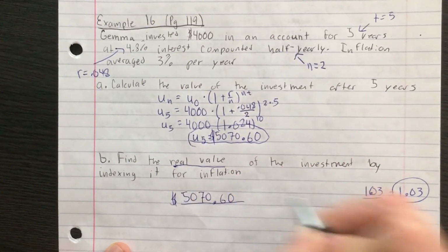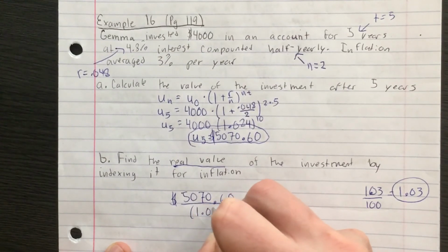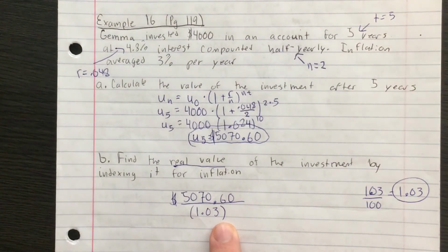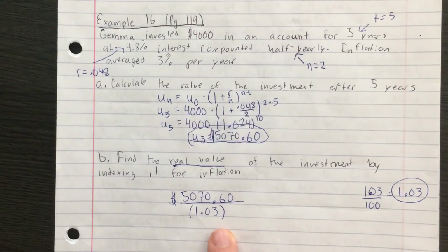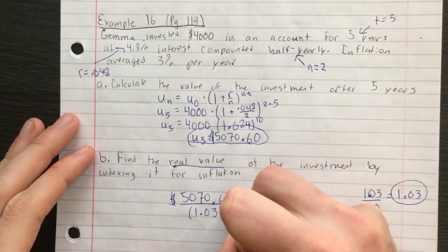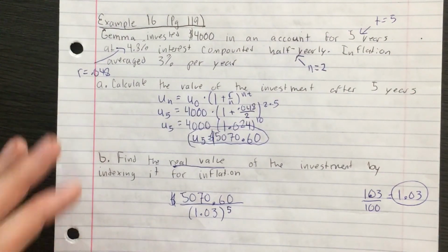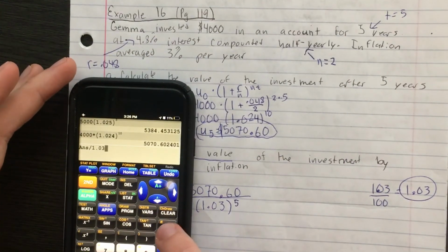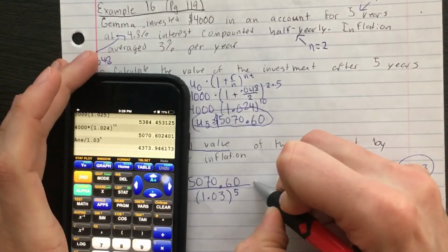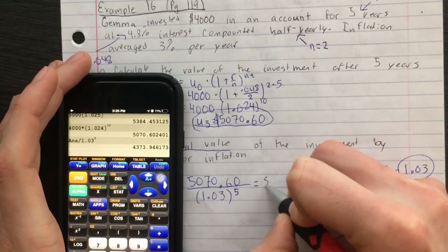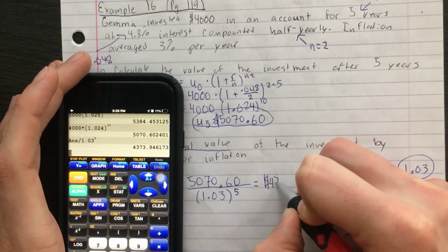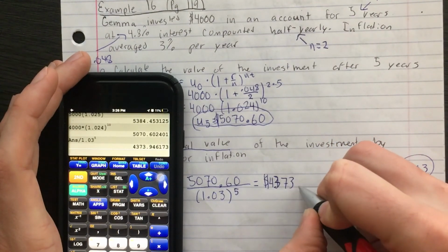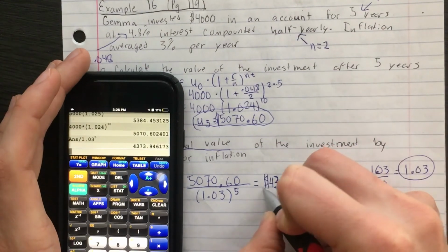So we're going to say $5,070.60. That's going to get divided by 1.03. But the thing is, we've got to divide it by 1.03 for every year this investment was sitting. So since it was sitting for 5 years, it's going to be divided by 1.03 to the fifth power. So again, Mr. Price does not know what that is off the top of his head, which is okay. So the actual value of this investment here and the purchasing power that it will have will be the equivalent of $4,373 because that's a pretty high inflation rate at that time.